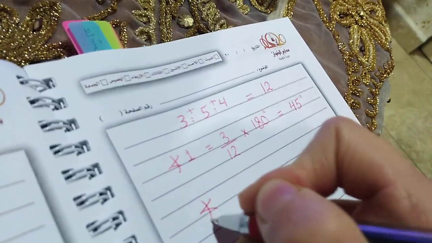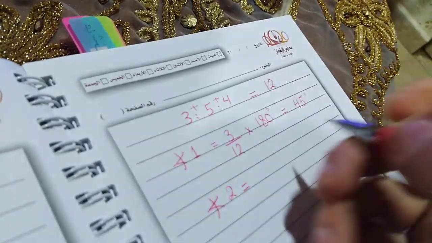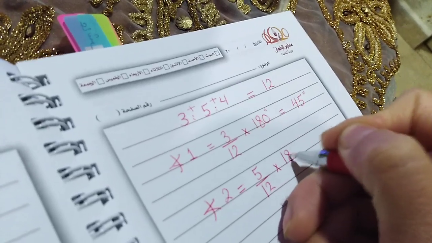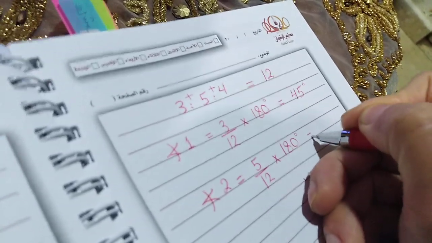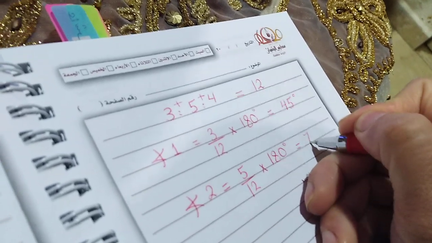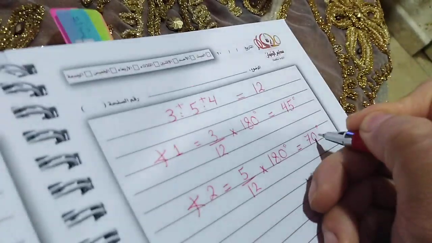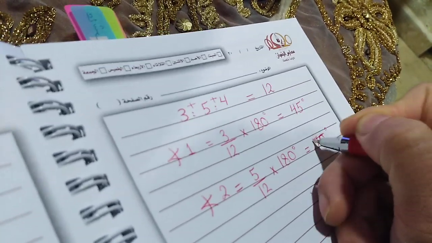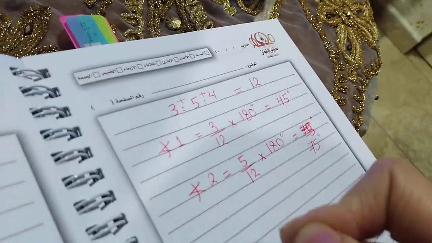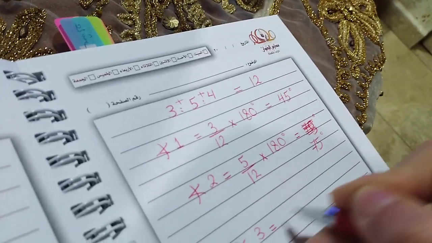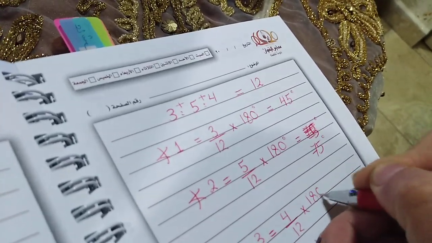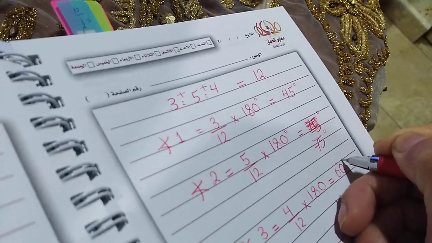To calculate the second angle, we divide 5 out of 12, multiply that by 180 degrees, and this will give us 75 degrees. I'm sorry for that, 75 degrees. Now the third angle is 4 out of 12 multiplied by 180, which is exactly 60 degrees.